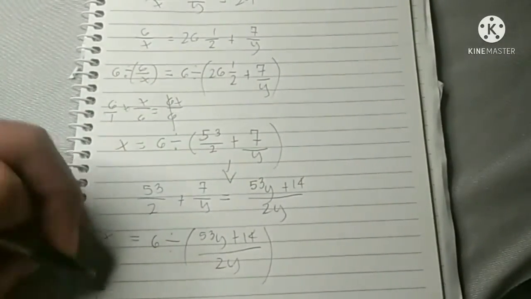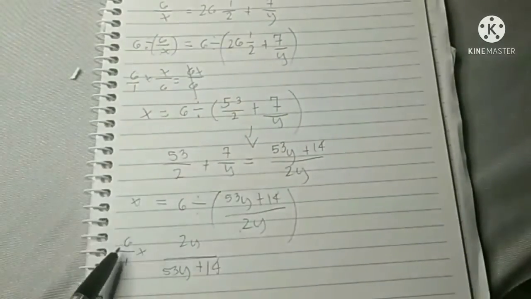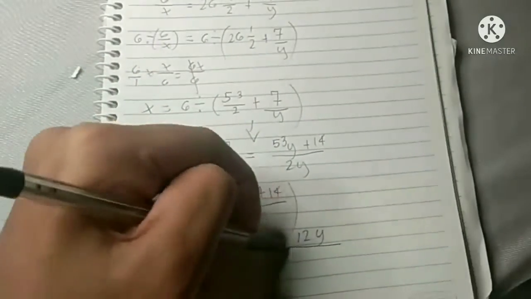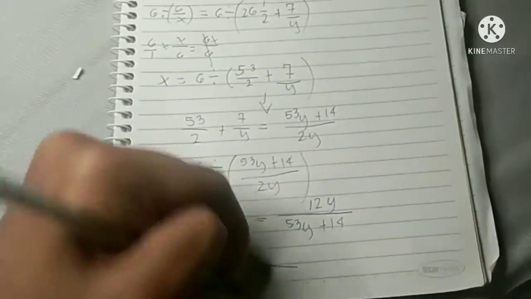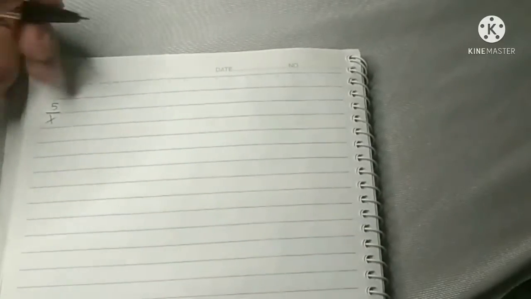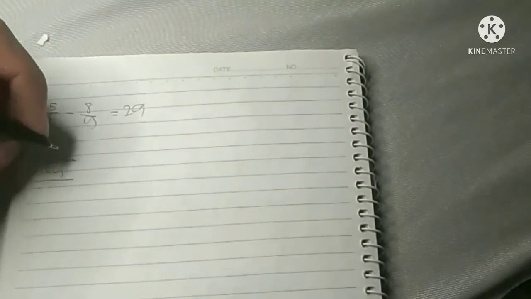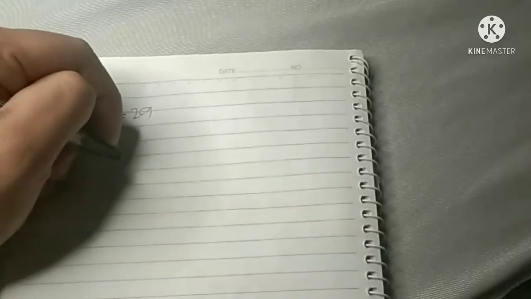And after that, we solve. So we have 6 over 1 times the reciprocal of 53y plus 14 over 2y, and that is 2y over 53y plus 14. And now we will get the answer, which is 12y over 53y plus 14, and that will be our x. Now we can substitute our x into 5 over x minus 8 over y equals 29 to get our y. So now we have here 5 divided by 12y over 53y plus 14 minus 8 over y equals 29.